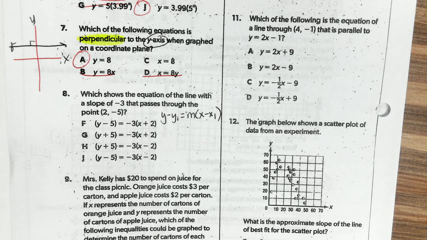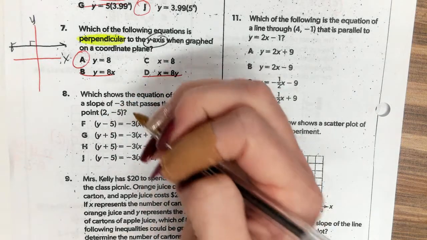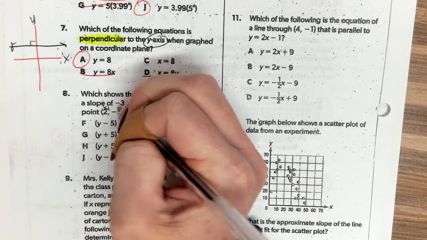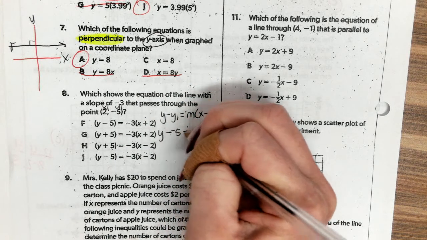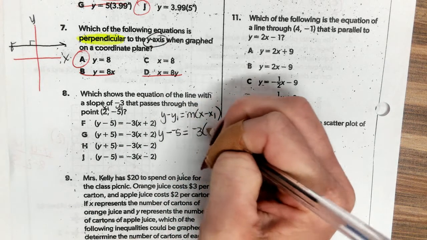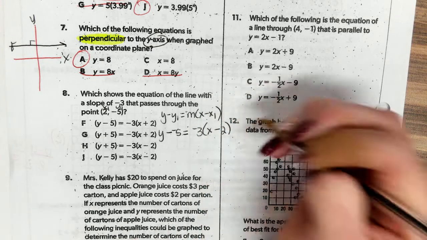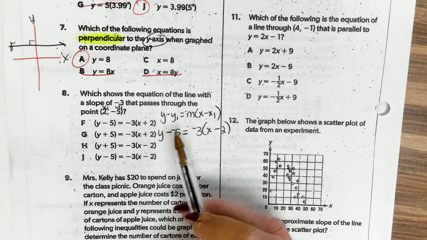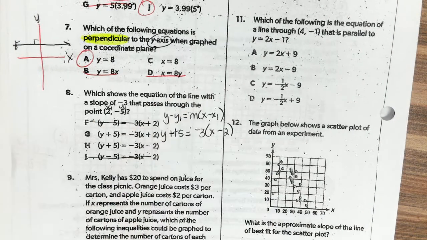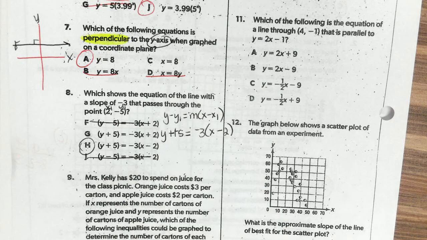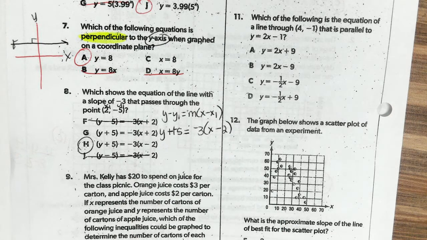Okay. All right. So here is x1 and y1. So y minus -5 equals my slope, which is -3, x minus 2. What happens when I have 2 negatives? Yep, so y plus 5, so those are out, and then x minus 2. Are we okay?